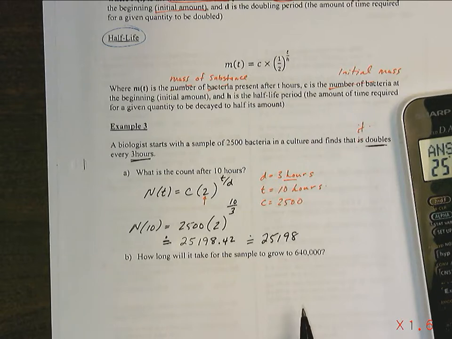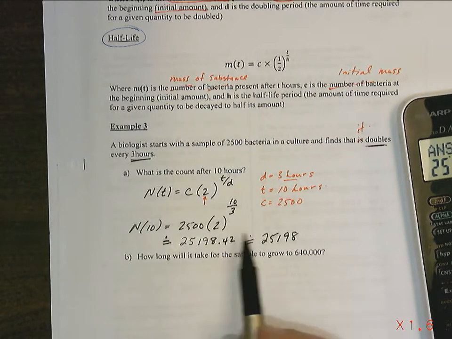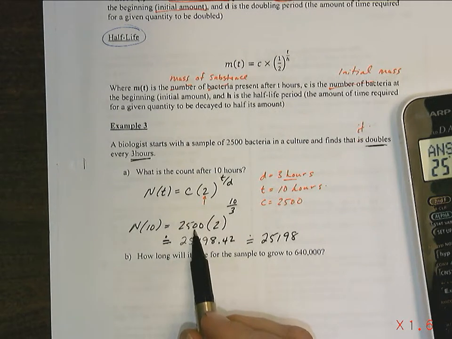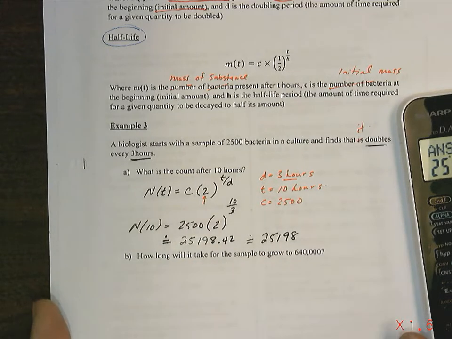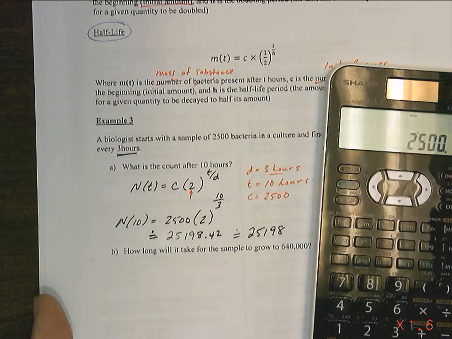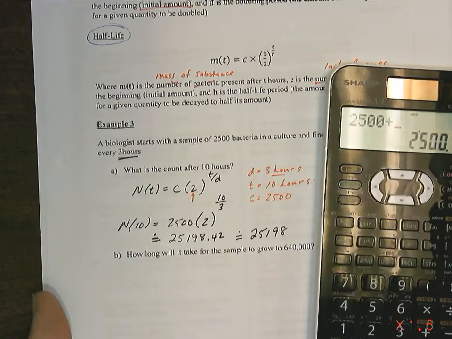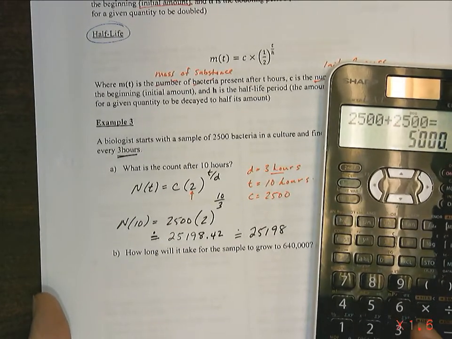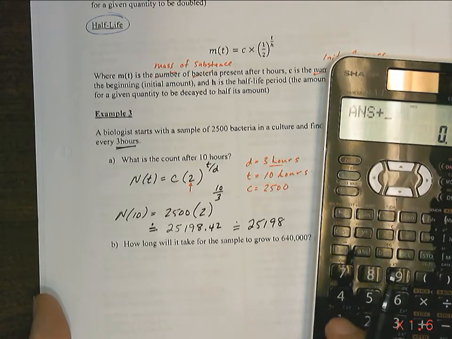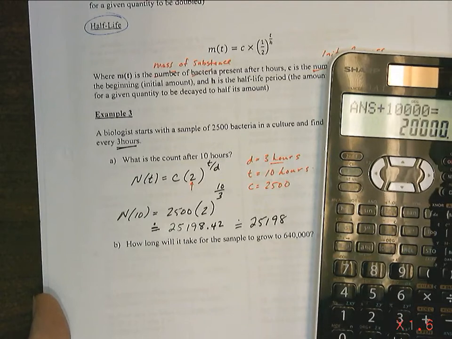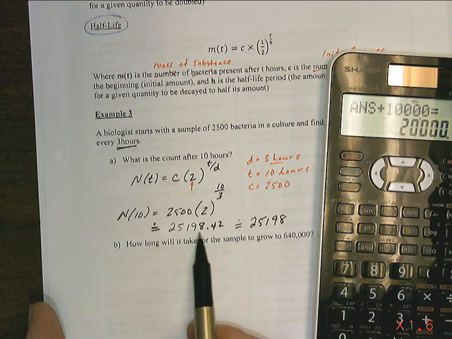So what happens is, what we've got is this 2,500. Now, if we think about it logically, it's going to double 3.3 times. So it should be 2,500, double it once, double that again, double that again, and then 0.333 a little bit. And that makes sense, okay?